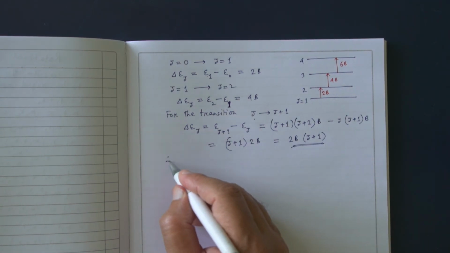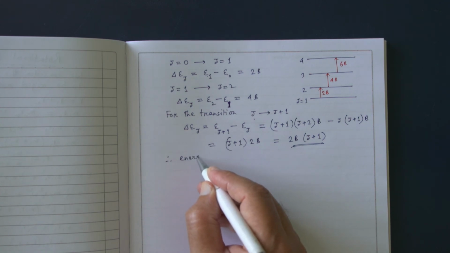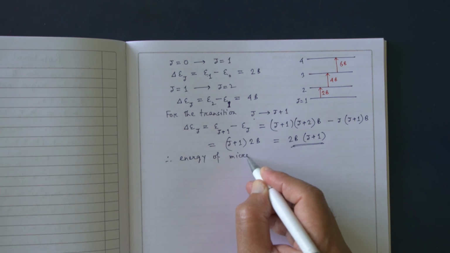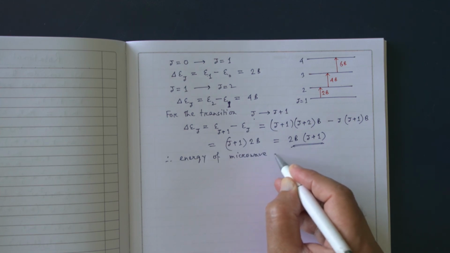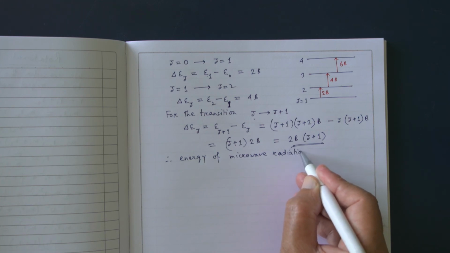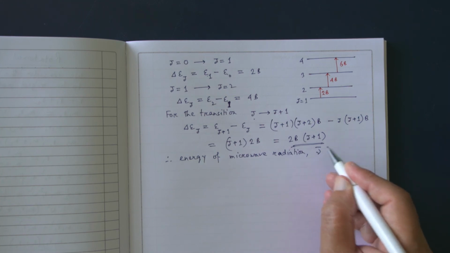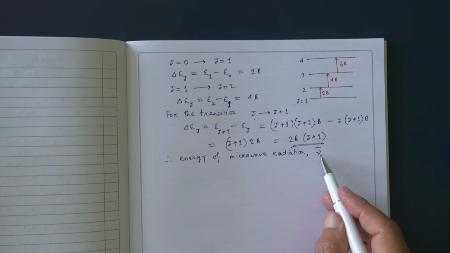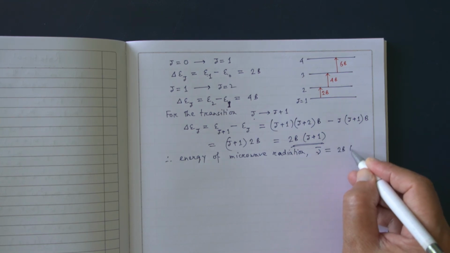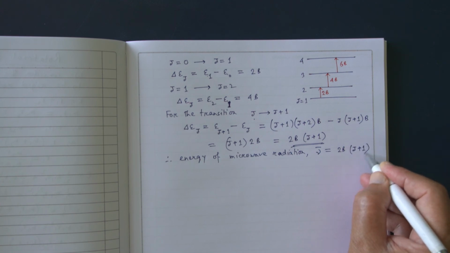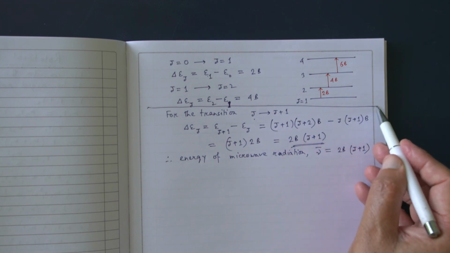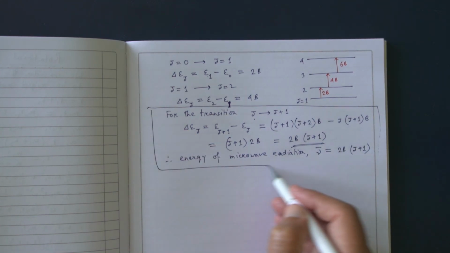So the energy of microwave radiation, say nu bar, the energy of microwave radiation in terms of wave number must be equal to 2B into J plus 1. So this is the general expression for the transition.